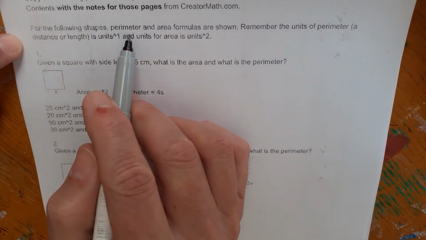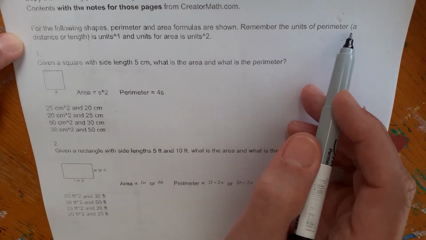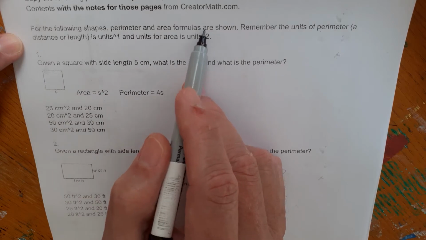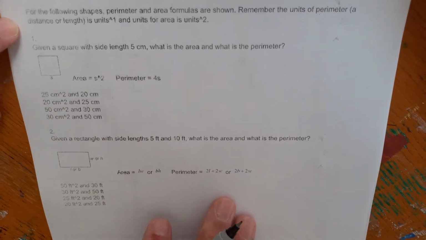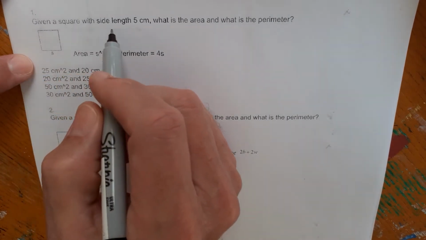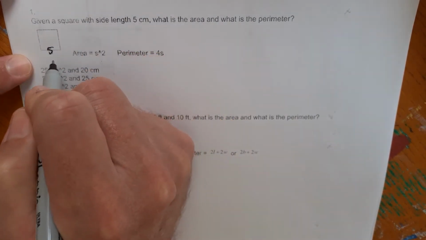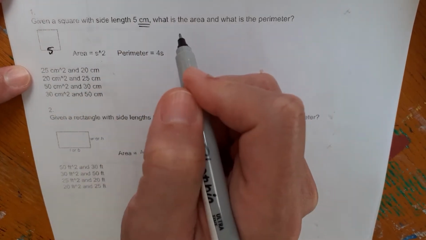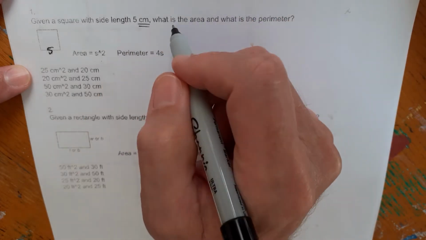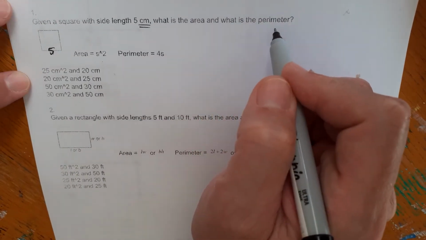So for the following shapes, perimeter and area formulas are shown. Remember, the units of perimeter are a distance, length, units to the power 1, and units of area are units to the power 2. We'll talk about that as we go through the problems. Here's the first one. Given a square with side length 5, so this side is 5 long, and we can call it units. They give us centimeters. What is the area and what is the perimeter?